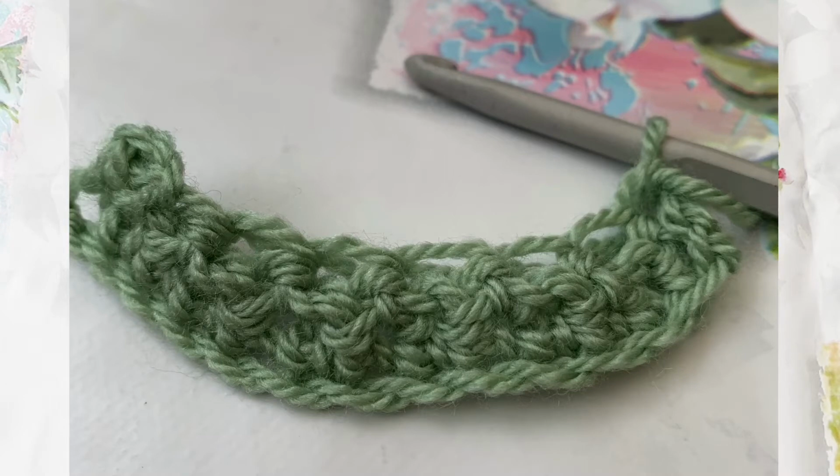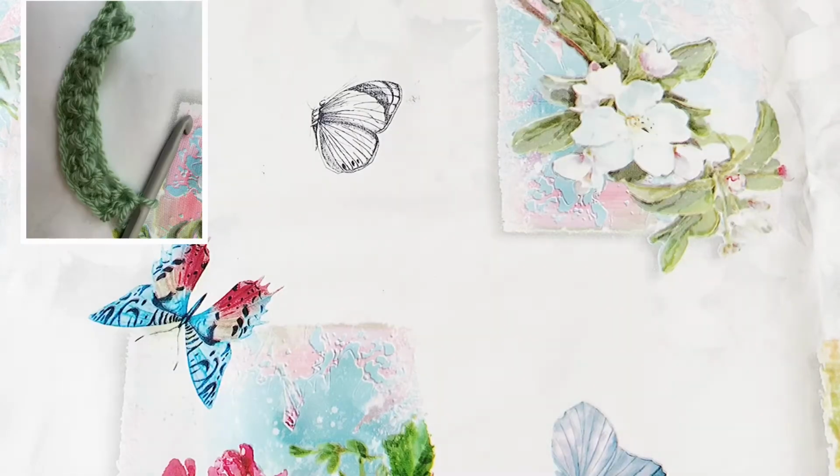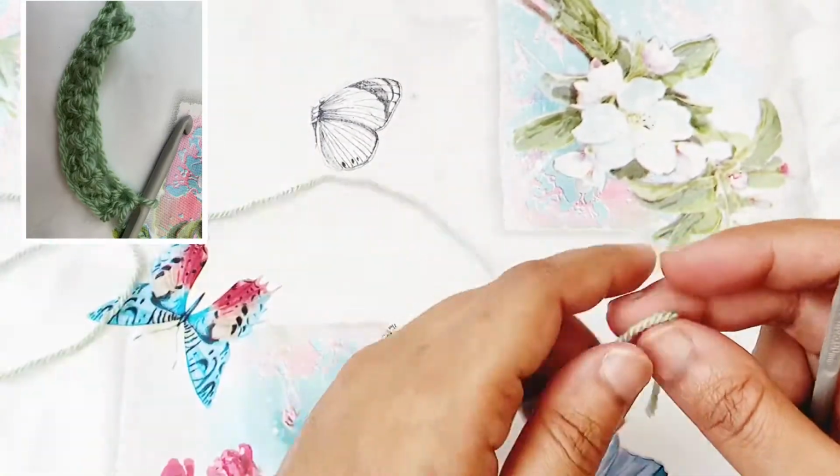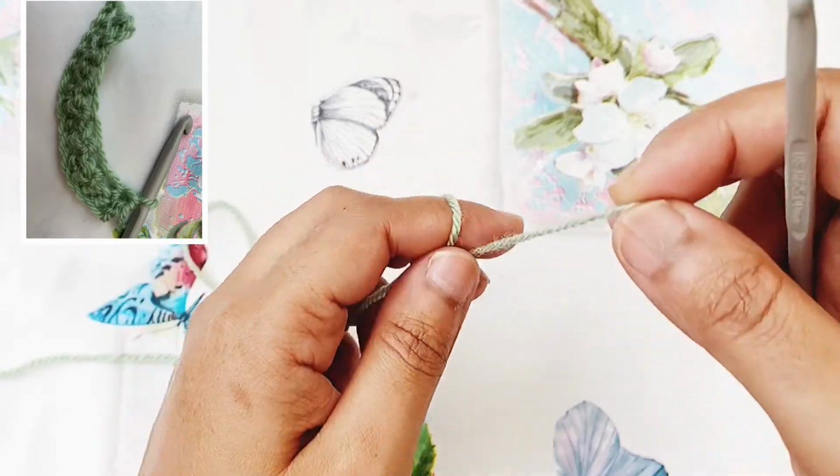Today I'm going to show you how you can decrease single crochet stitch. Before, I have shown you how to decrease double crochet stitches but not single crochet, so today I'm going to show you that.